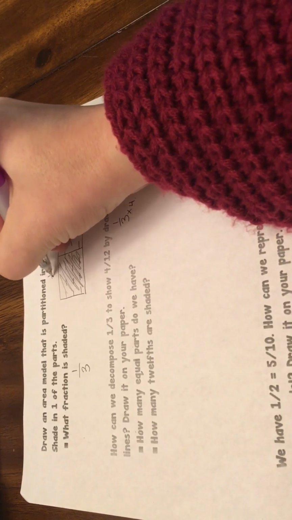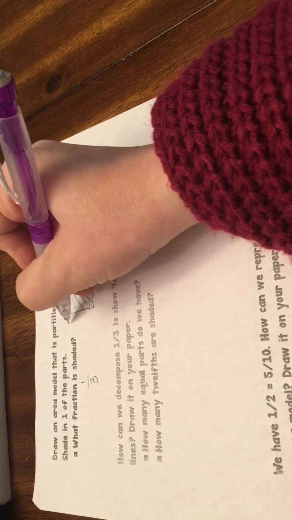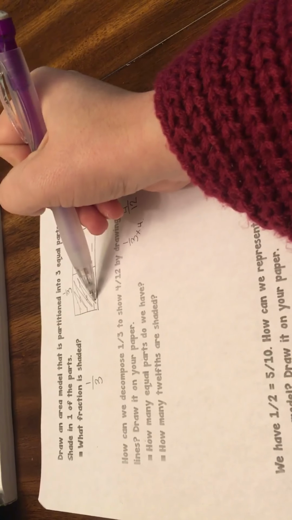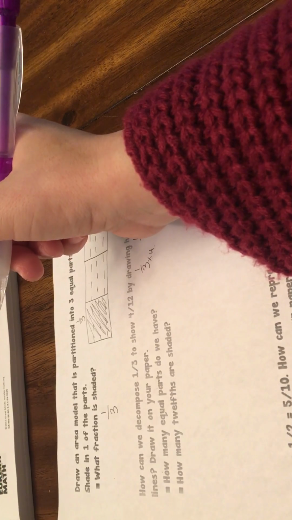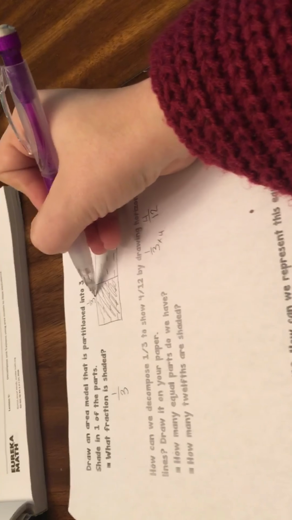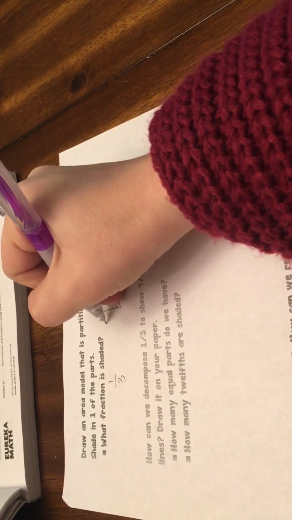So we had 1/3, and we made 4 equal parts, so we're multiplying that by 4.